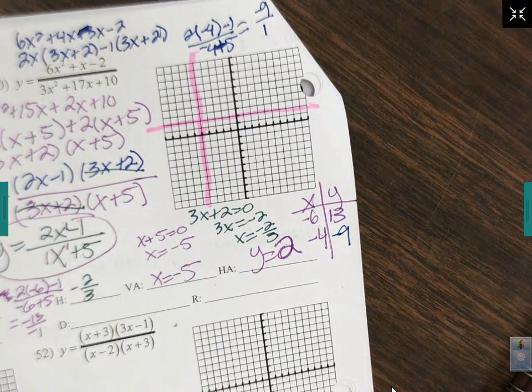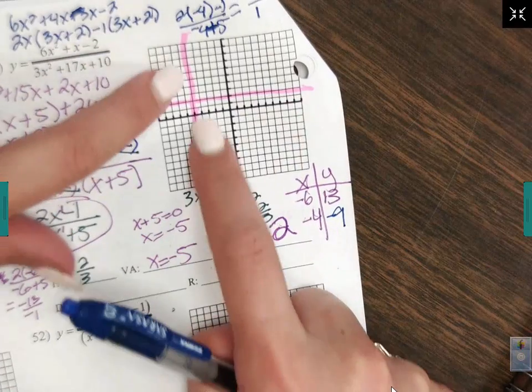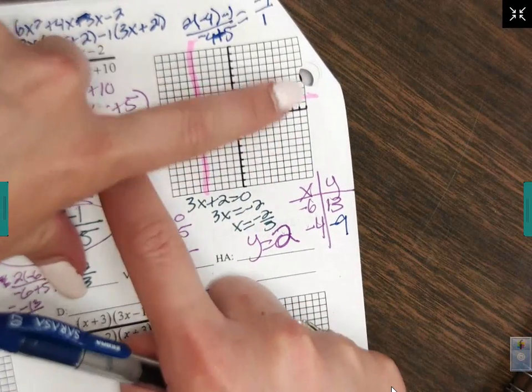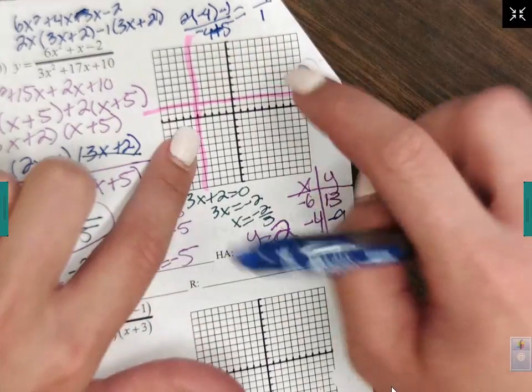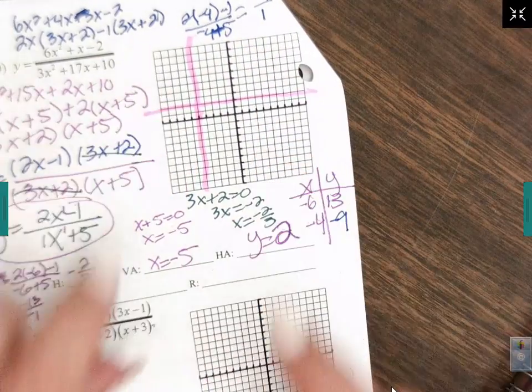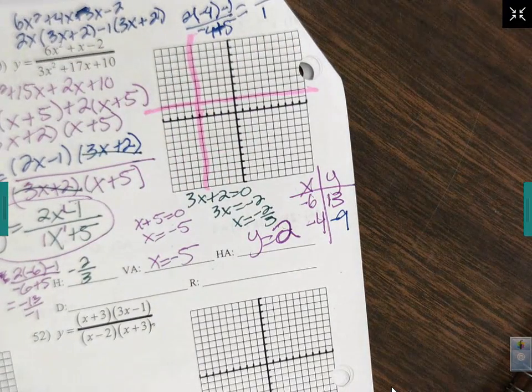I know what you're thinking. You can't plot the point negative 6, 13 because it's off the graph. And it's fine that it's off the graph. I really just want to know if our graph is going to go like this, here and here, or like this. Do you see what I'm saying? It's either here and here or here and here. 1 and 2 or 3 and 4. Do you see that? Do you feel like you're at the eye doctor?